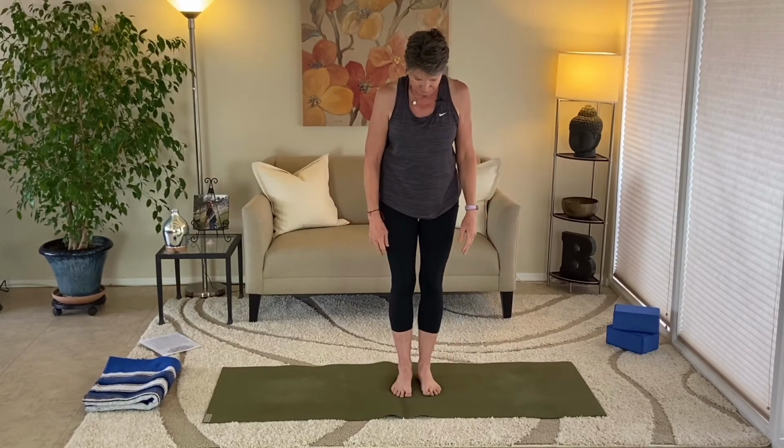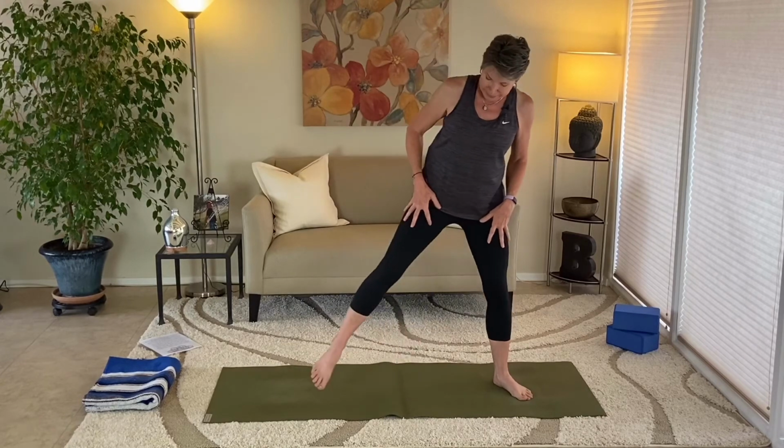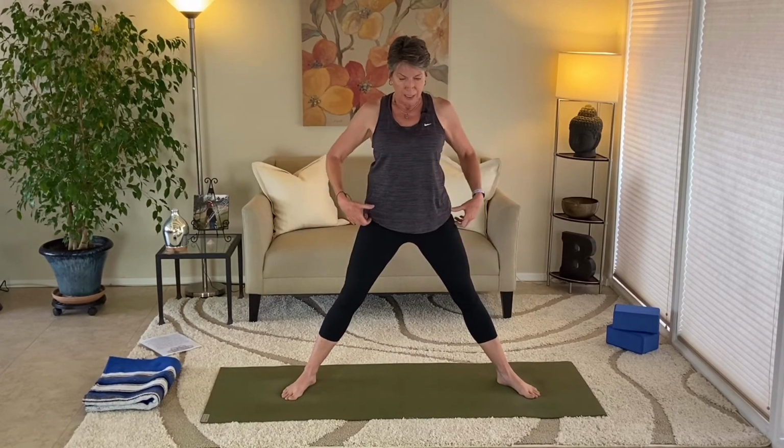Excellent. All right. So the last standing pose we're going to do is very transformative. We're going to use it, we're going to visualize our transformation. We're going to visualize our liberation. So it's a wide leg stance on our mat. Toes are kind of angled out and the arches are lifting.